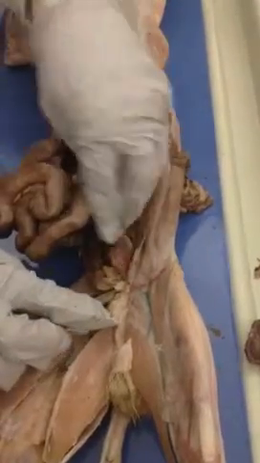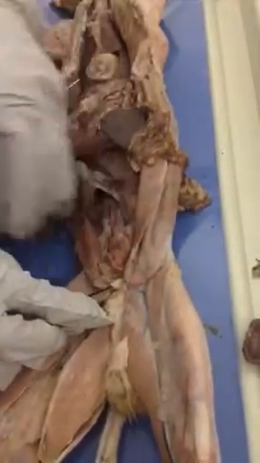We're going to need to spend some time cleaning this up. There's this skinny tube right down here. That's the urethra. And then we have the kidney.